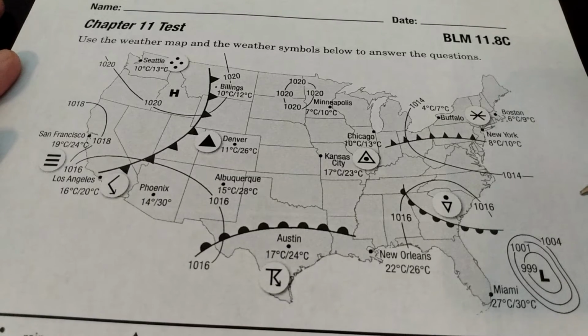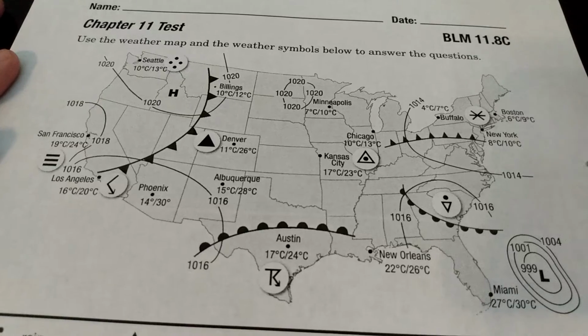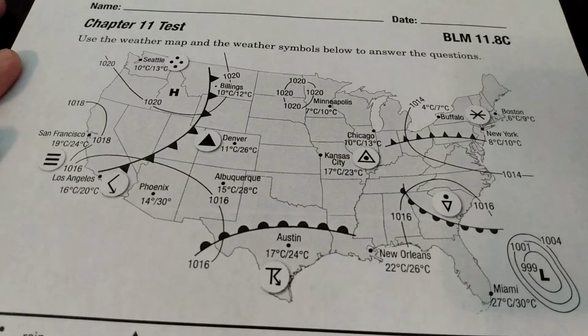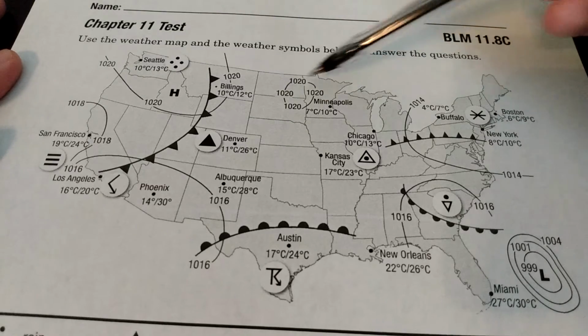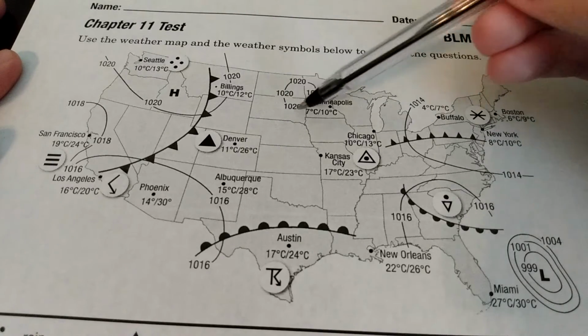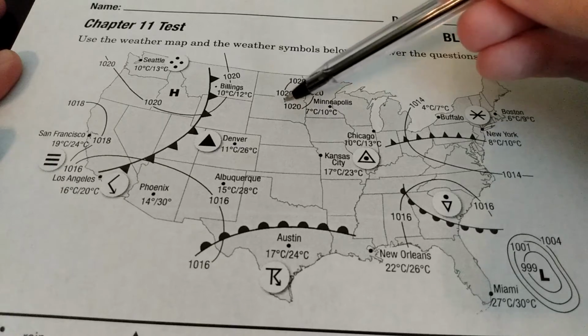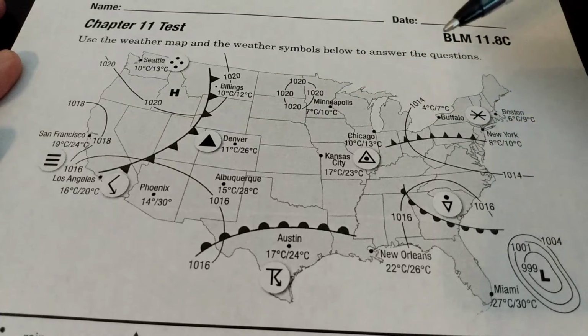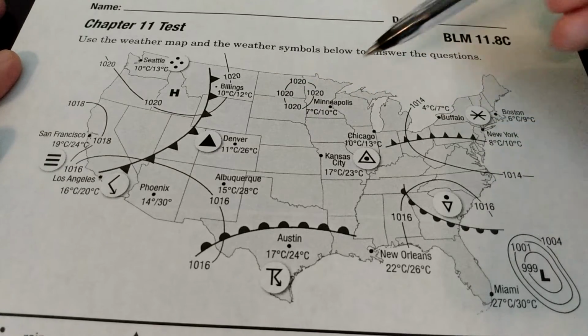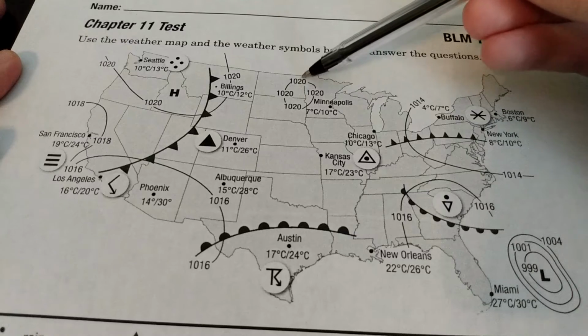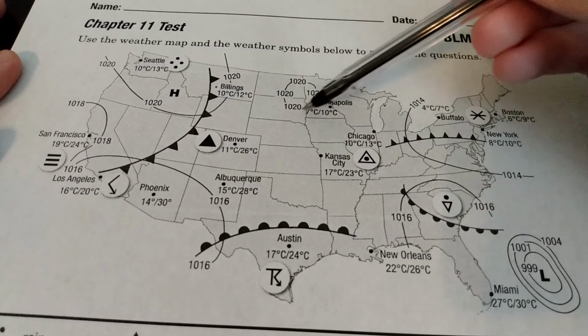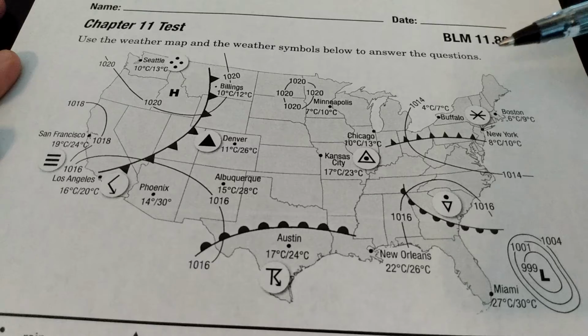And if you remember, those isobars represent air pressure. Okay? And that's what these numbers are. So again, these lines are isobars, and they represent air pressure. And these numbers, for example, along this line, tell you what the air pressure is.